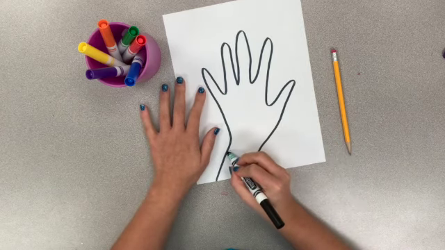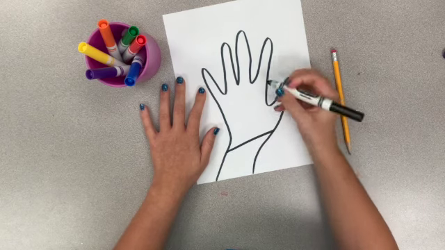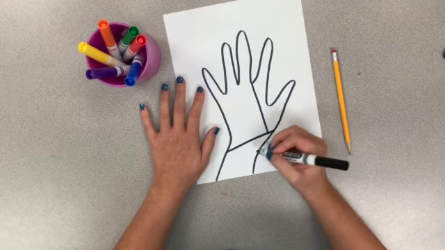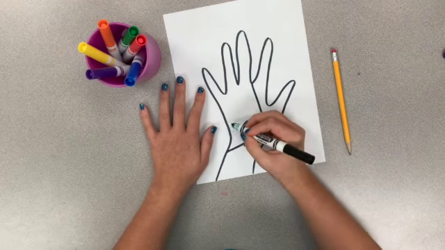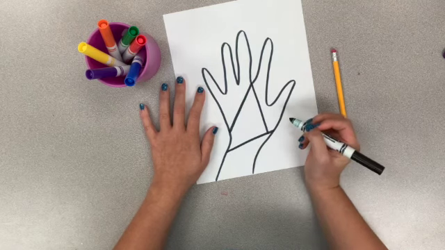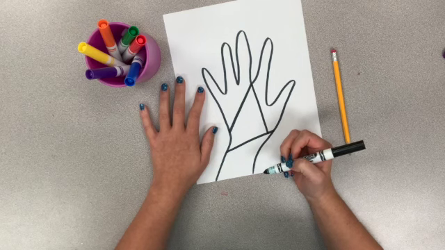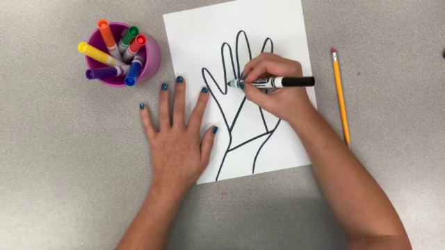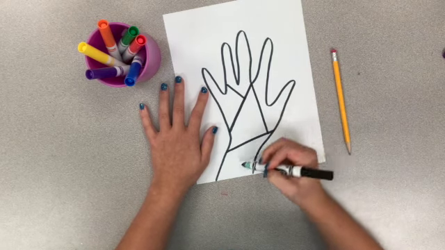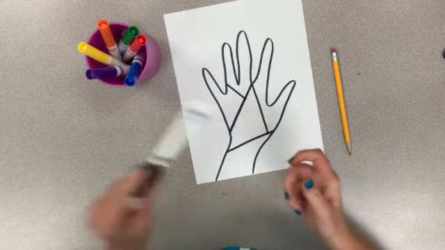So I'm going to draw a line here. So that's one section, two sections. I'm going to draw a line, let's do it here. So that's 1, 2, 3 sections. Let's do one here. So how many sections do I have now? I have 1, 2, 3, 4 sections. And I want one more section, so I'm going to do a line here. So that's 1, 2, 3, 4, 5 different sections on my hand. I'm going to close it up.